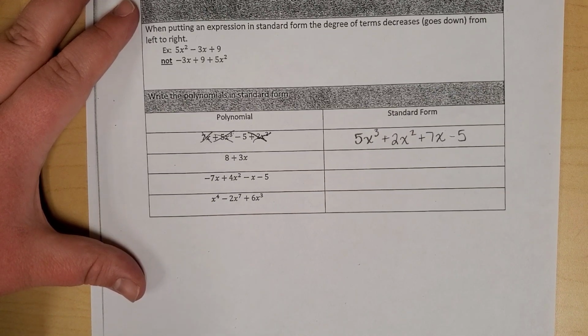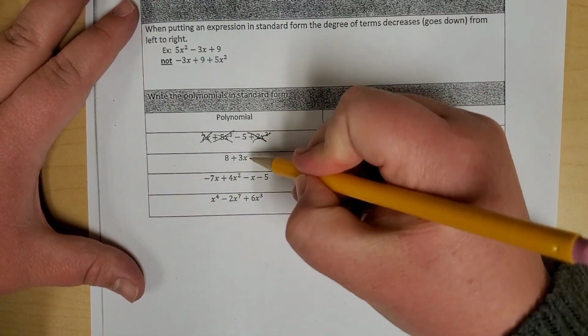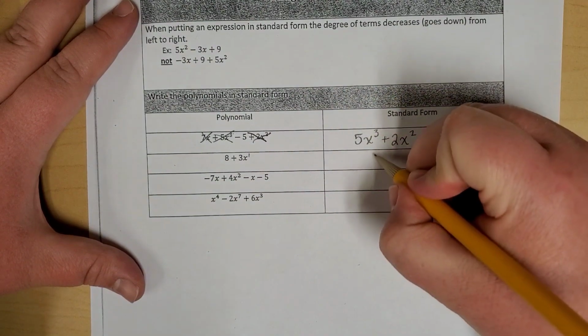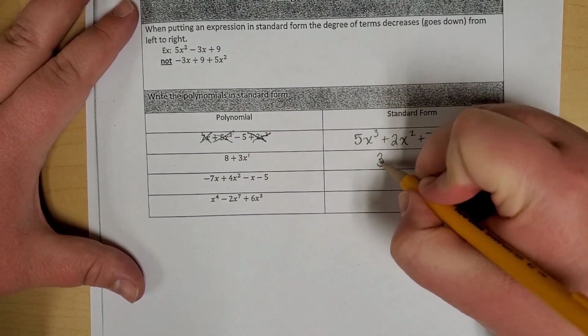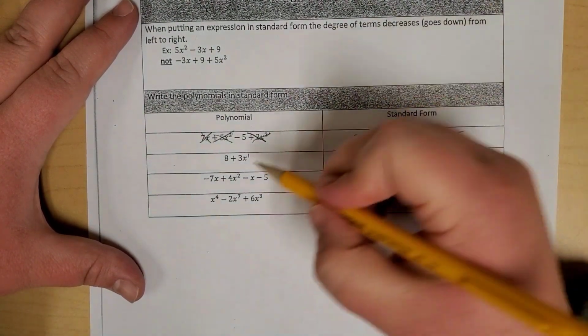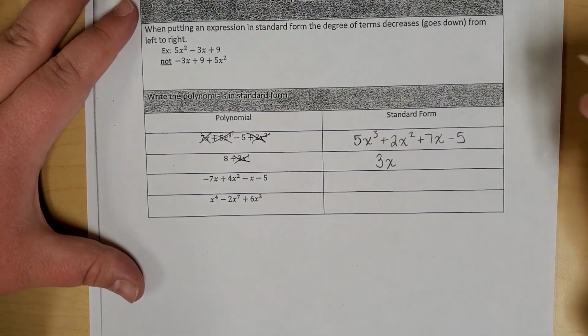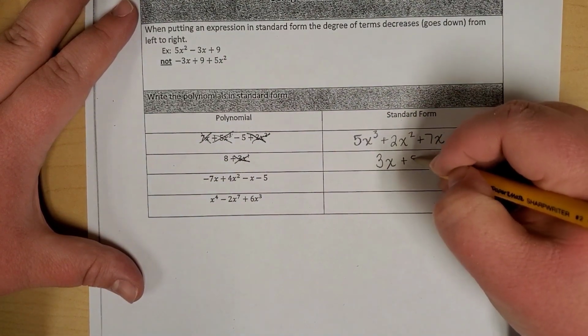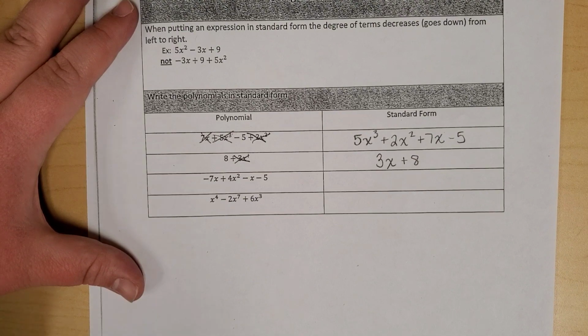All right, same thing with the next one, 8 plus 3x. This is x to the first, that's the biggest exponent, and it has a plus sign in front, so that's going to stay 3x. And then I took care of that. All that's left is the 8, and there's no sign in front. That means it's positive. So 3x plus 8. All right, the next one.